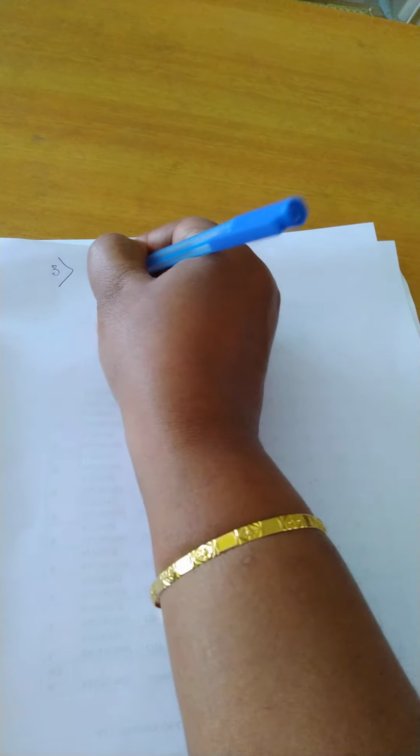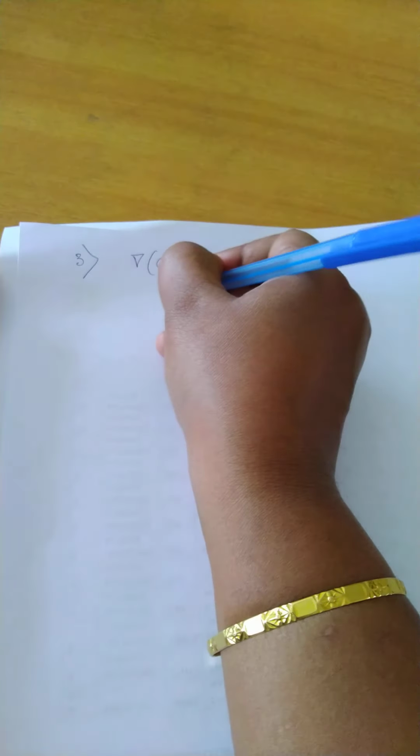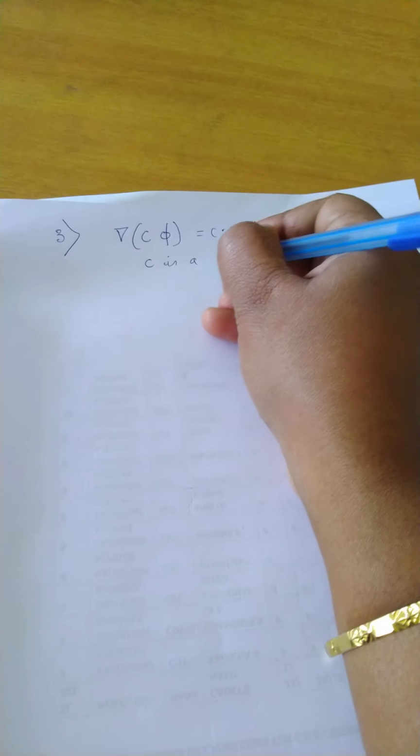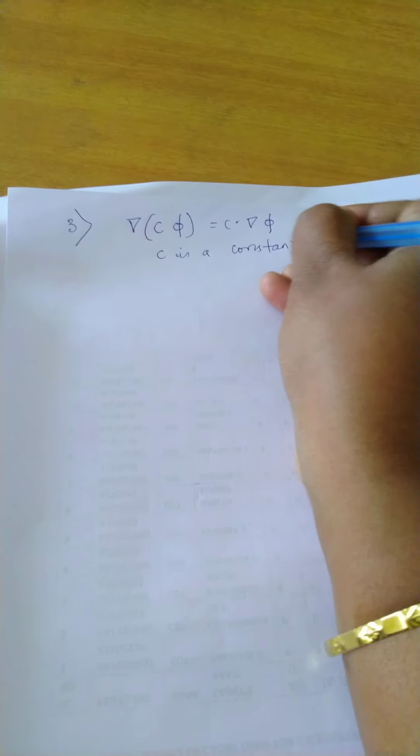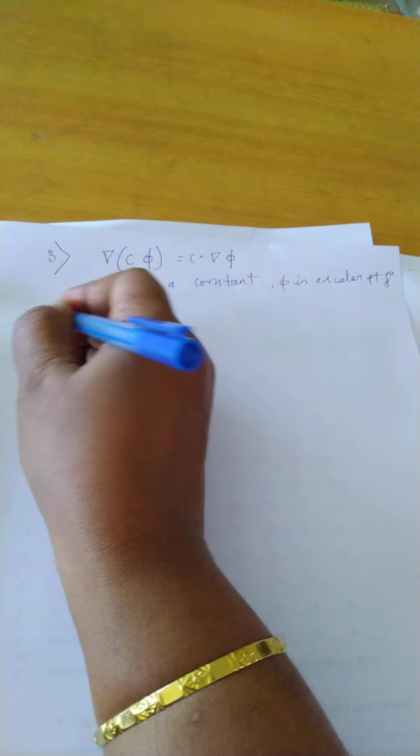Prove that grad of c phi is equal to c grad phi, where we know that c is a constant and phi is a scalar point function. What you have to do is take grad of c phi and expand it by the gradient function.